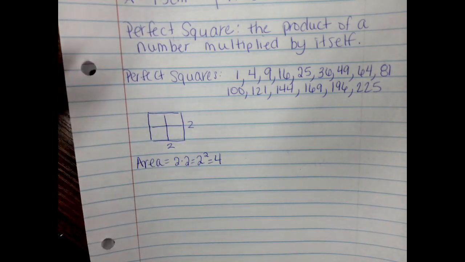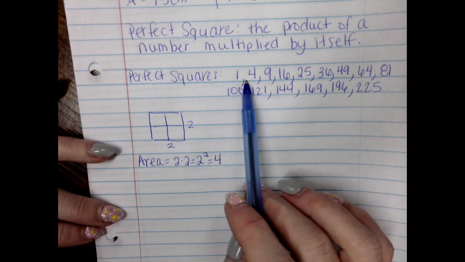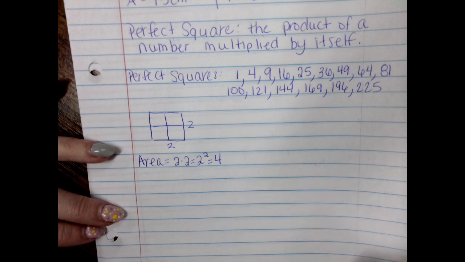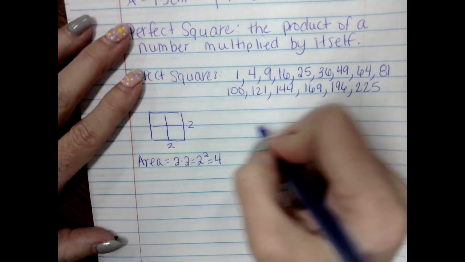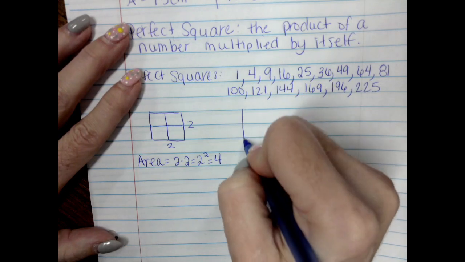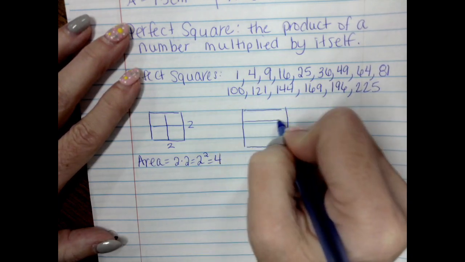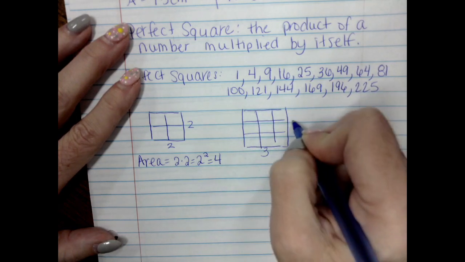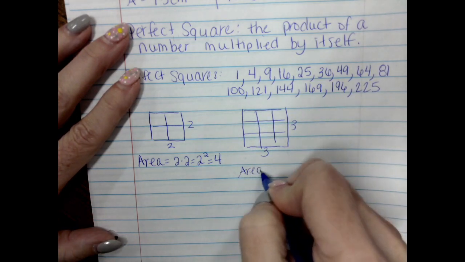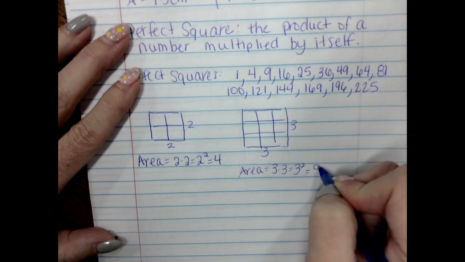Will every single number make a perfect square? No, only certain ones. 2 will not make a perfect square. 3 will not make a perfect square. But 4 will. Here's what 4 looks like. Oh, actually, I just did 4, sorry. Here's what 9 would look like. If I had a perfect square of 9, that means my side lengths were 3, because the area is 3 times 3, or 3 squared, which is 9.